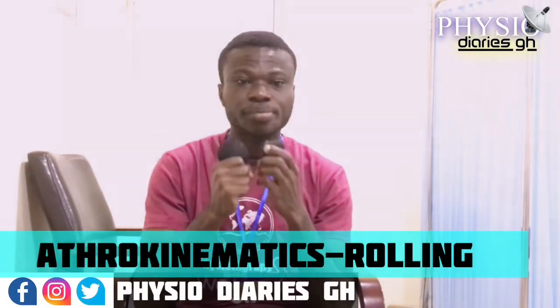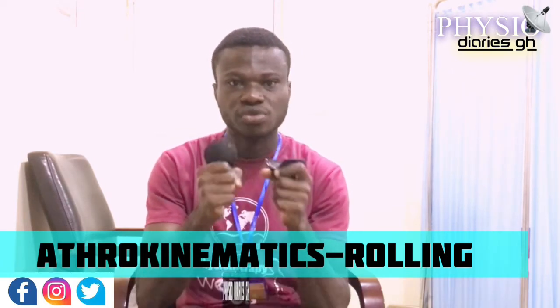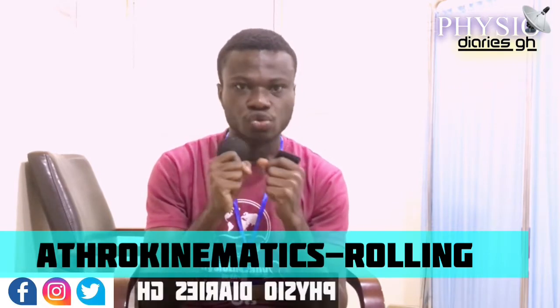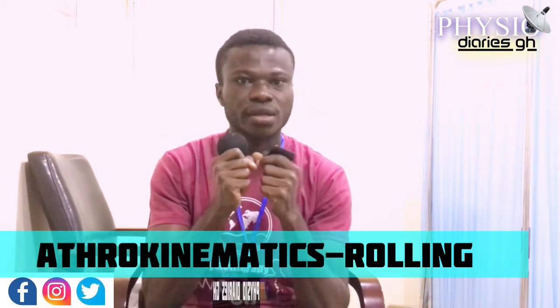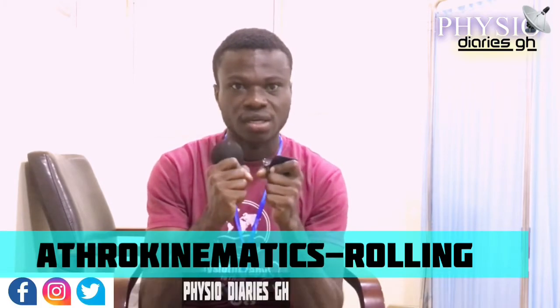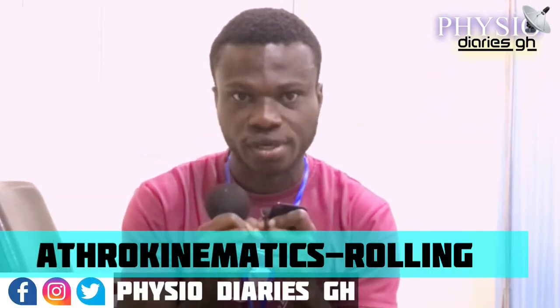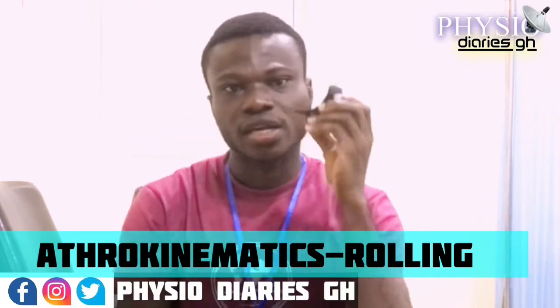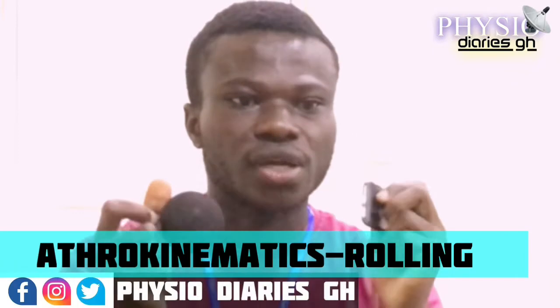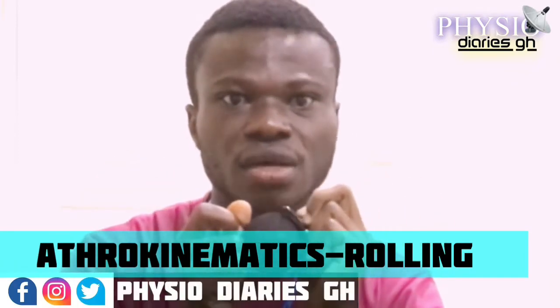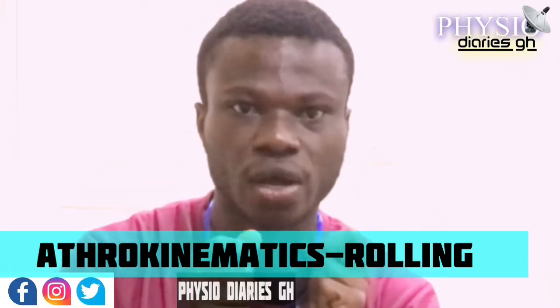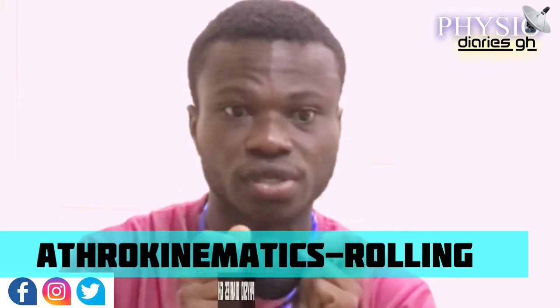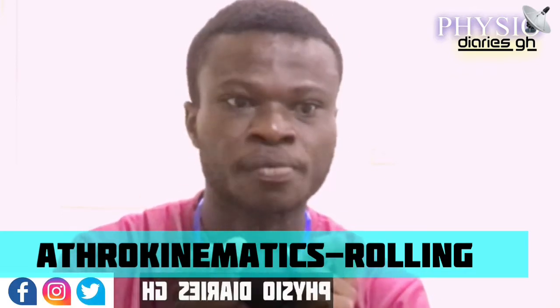Alright, so before I explain the term rolling, let's get this overview to boost our understanding. We know that a joint is formed by two bones. Is that right? And these two bones articulate with each other to form that particular joint. And so let's say, for instance, this is the humeral head and this is the glenoid fossa. We know the humeral head articulates with the glenoid fossa to form the glenohumeral joint. That is the shoulder joint, as we may say.